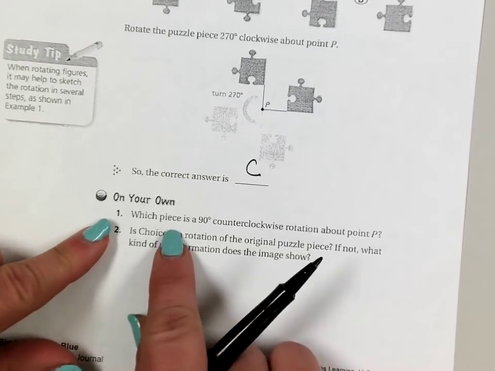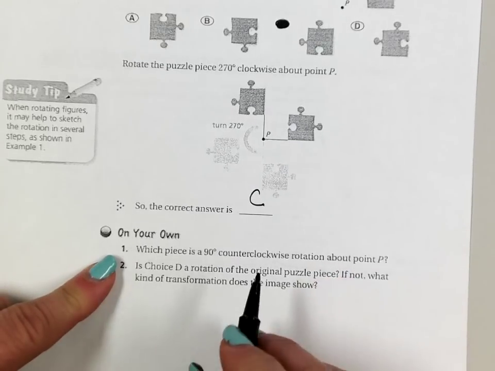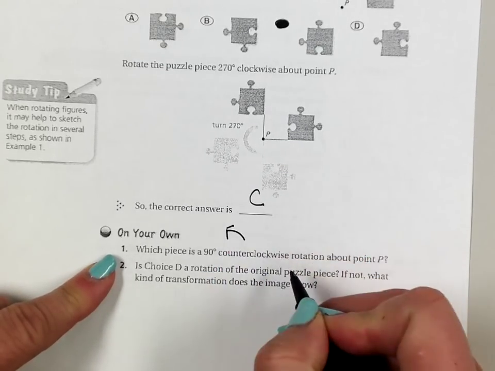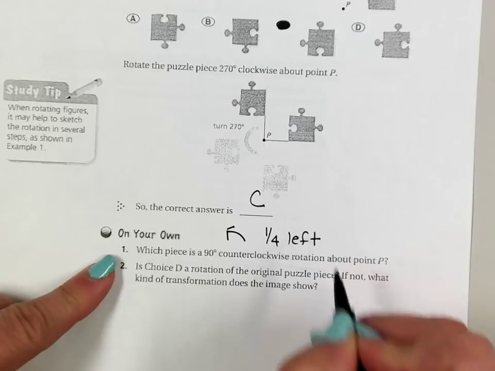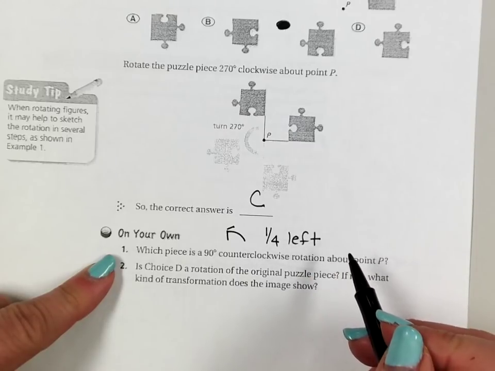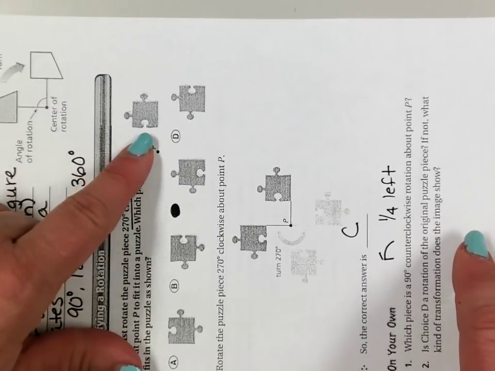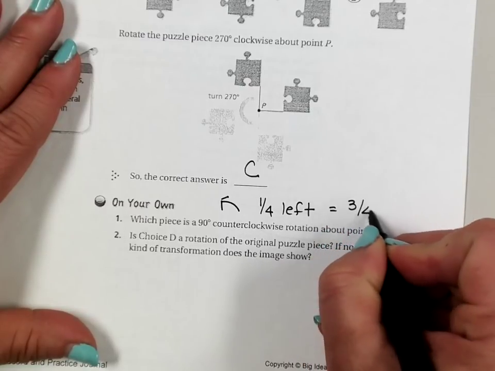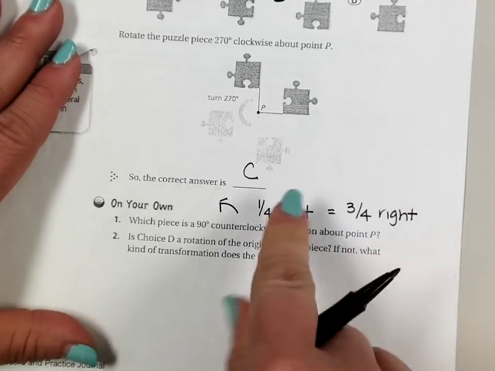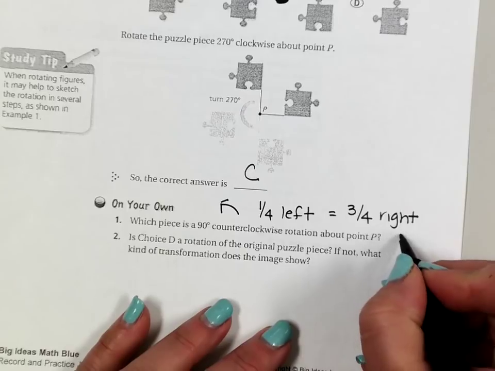On your own, which piece is a 90-degree counterclockwise rotation about C? So 90 degrees counterclockwise would mean 1/4 of a turn left. So if you go 1/4 left, 1/4 left is exactly the same as what we just did. If I go 1/4 left, this looks exactly the same as it did before. 3/4 right is the same as 1/4 left. So 1/4 left is equal to 3/4 right, which is what we did with our 270 clockwise. So this one would be C as well.